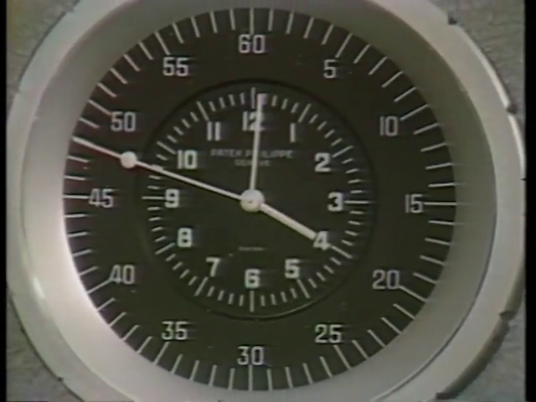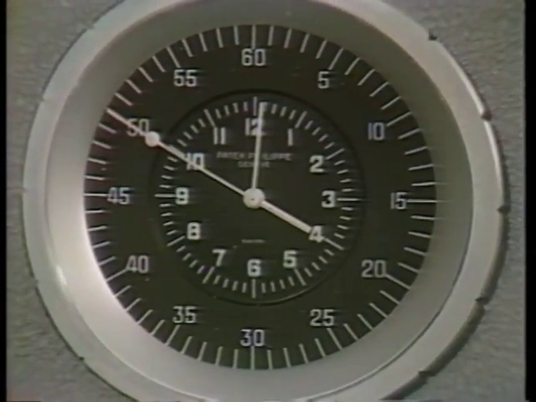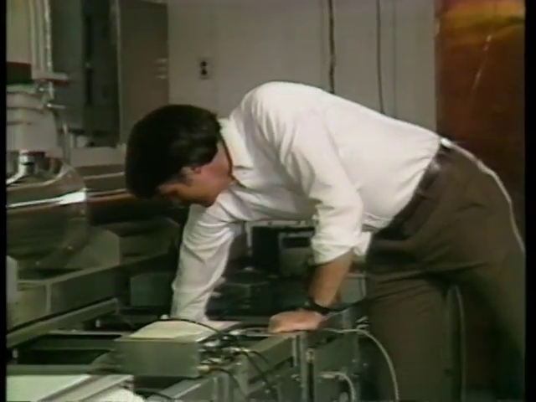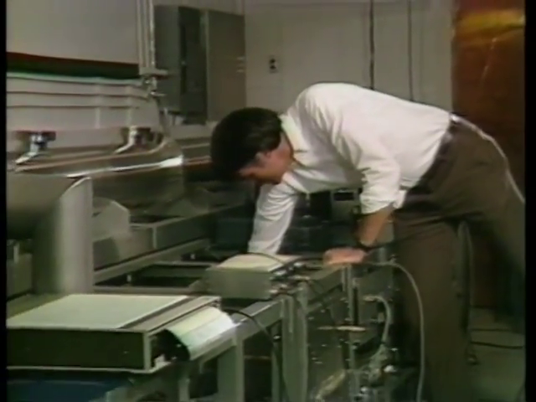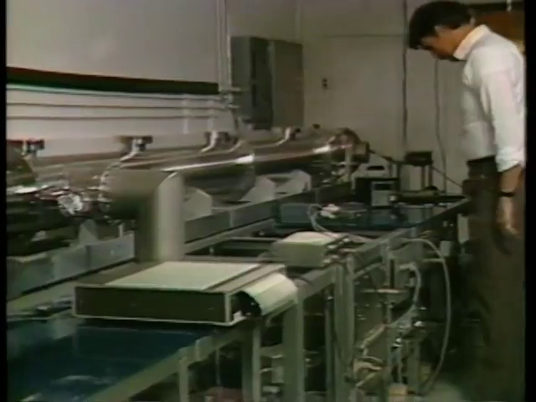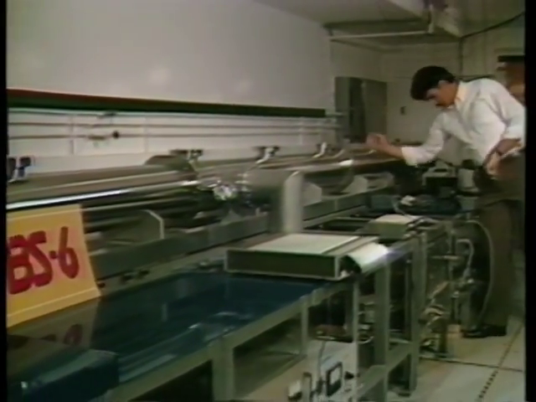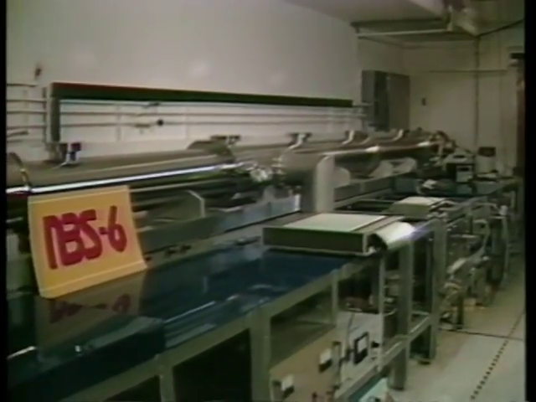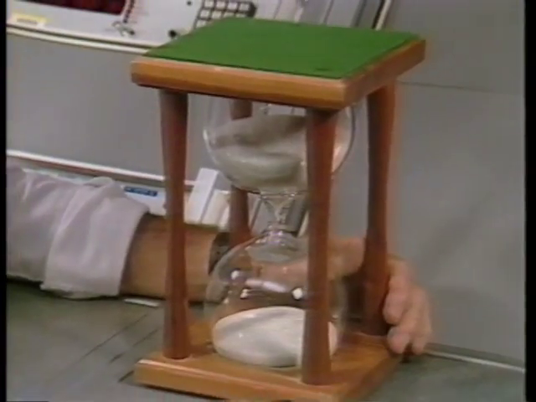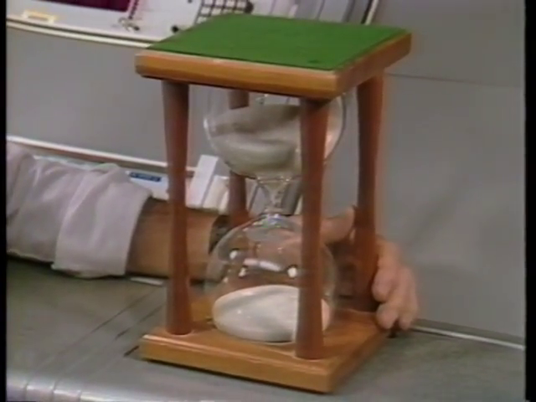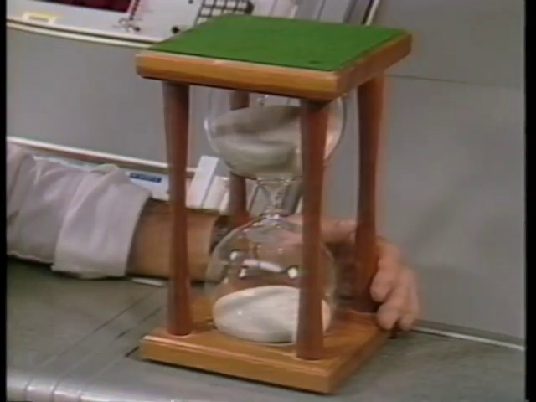Here's a case where a time constant will be used to make sure that clocks run at a steady rate. A clock is not supposed to change its rate, but one of the problems in timekeeping is synchronization. Don Sullivan is with the National Bureau of Standards in Boulder, Colorado. He explains how a time constant will be used to ensure that everyone agrees on what time it really is.